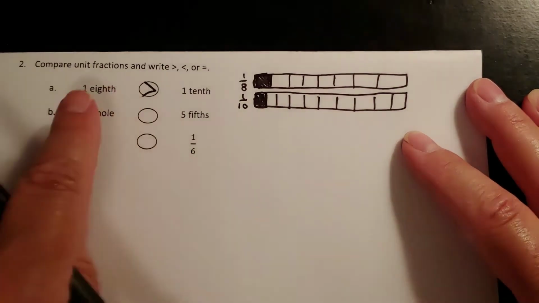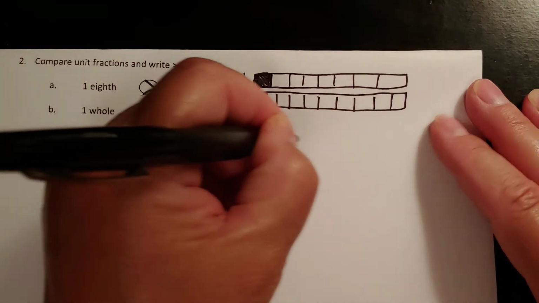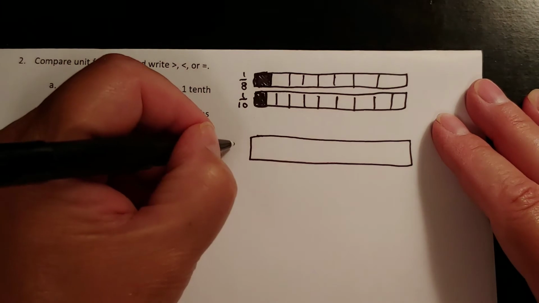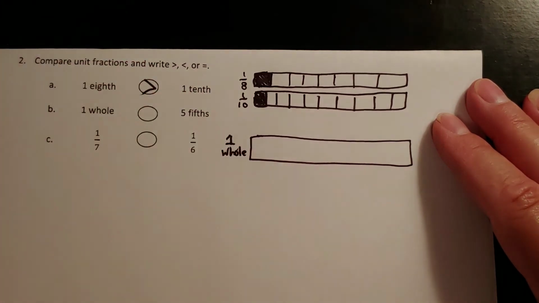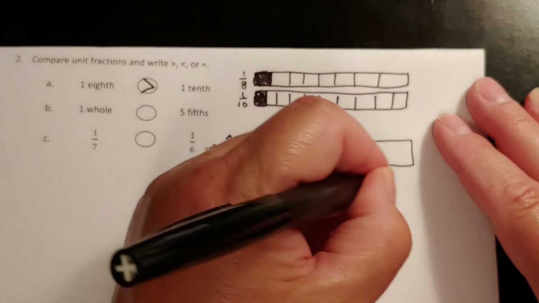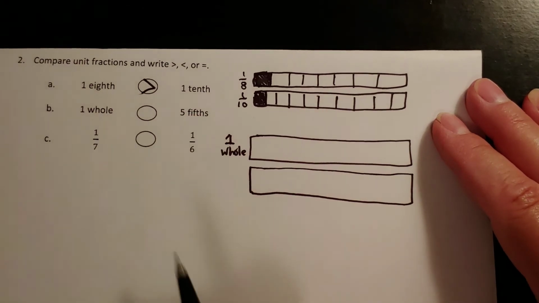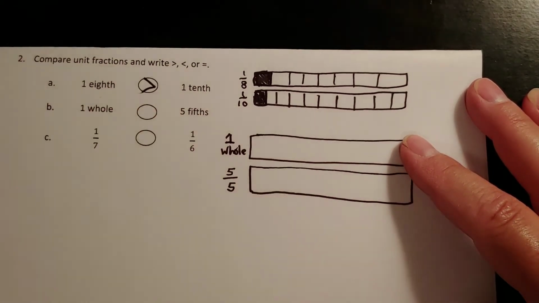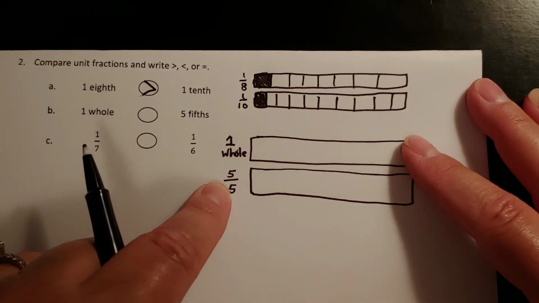Okay. Let's go to this next one here. I'm going to go down here. I think you can see. Yep. So I'm going to do the same thing. I'm going to draw 1 fraction bar, and this is going to be 1 whole. 1 whole thing. And the next fraction bar, equal in length, is 5/5. Oh, that's not a unit fraction. Wait a minute, though. 5/5. Oh, I remember something about that. I know if the numerator and denominator are the same, that's equal to 1 whole.